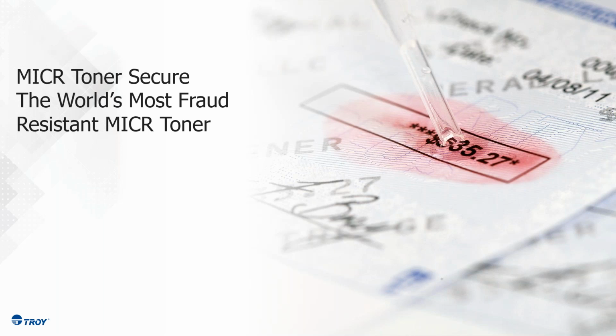So again, the technology, this topic generally, we're going to have other sessions that are more focused on it, but also very important. This is what we try to communicate to our customers as far as providing the most secure check printing experience and ensuring that their check security is top notch.